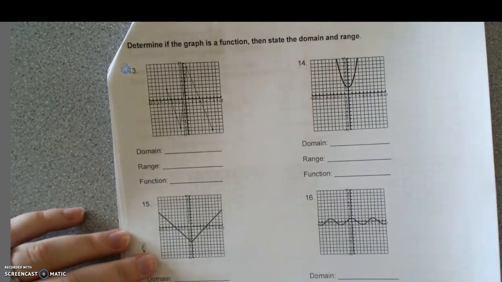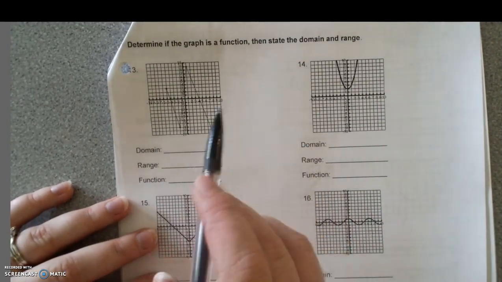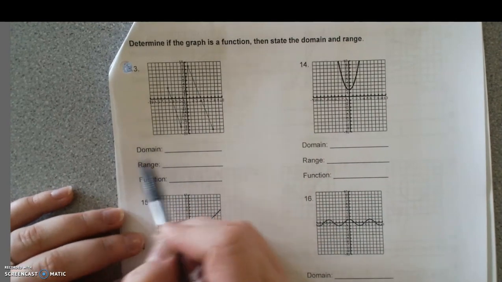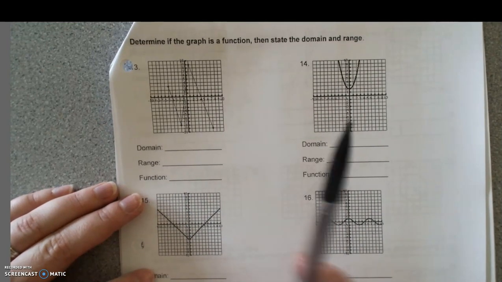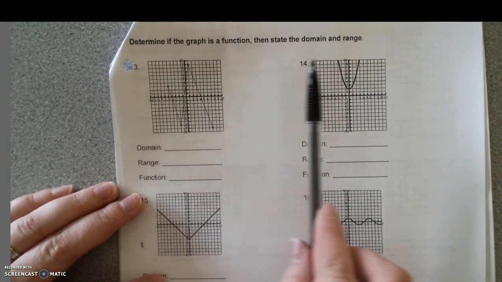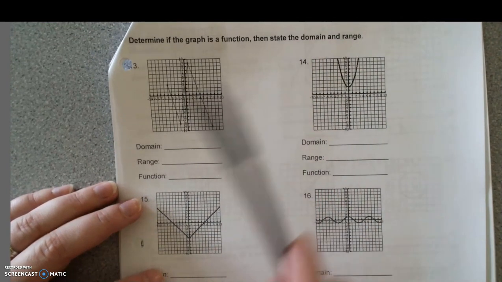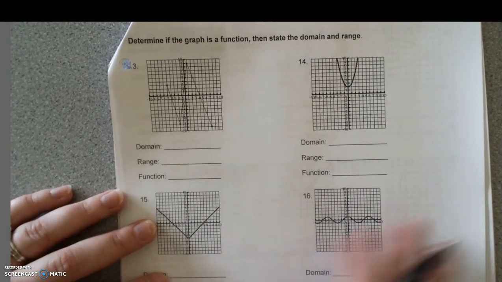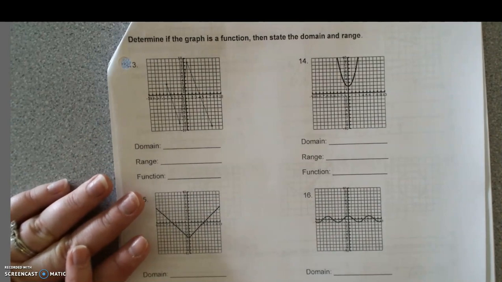The last one over here, these graphs, these are all continuous, okay? I do not want you worrying about domain and range right now, okay? These two, I just want you telling me if it's a function. So ask yourself, if I was to take a pencil and move it from left to right across that graph, would it touch anywhere twice? If it does, it is not a function. And we will work more with these tomorrow when I get back, okay?